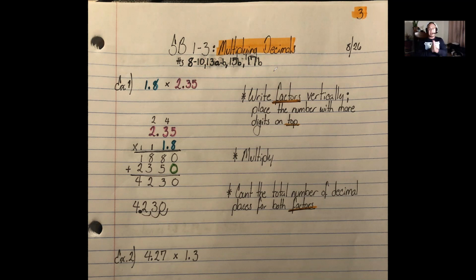So let's begin. And I want to begin with an example. In this example, we are going to be multiplying 2 decimals. We have 1.8 times 2 and 35 hundredths. So we have 1 and 8 tenths times 2 and 35 hundredths. And so what I have done, just in case it is not very clear, I have split it up into 3 steps. And the first step simply says, write the factors vertically, place the number with more digits on top. And let me explain to you what that actually means.